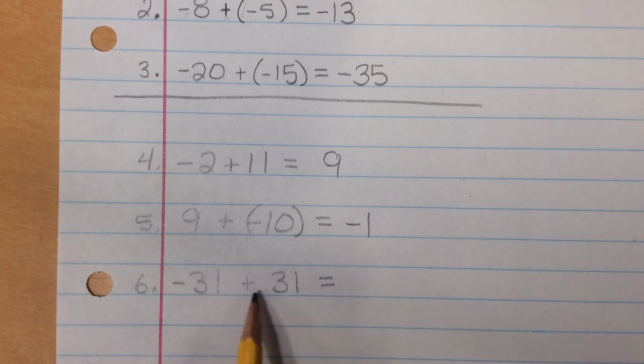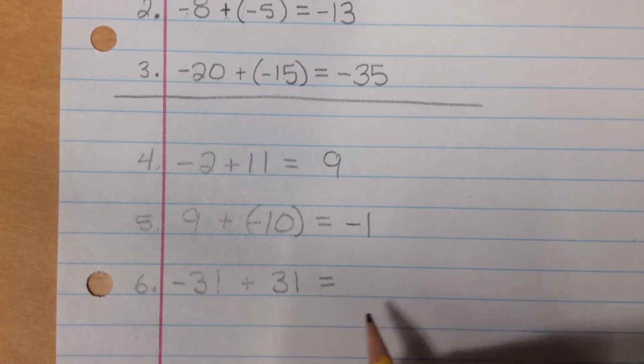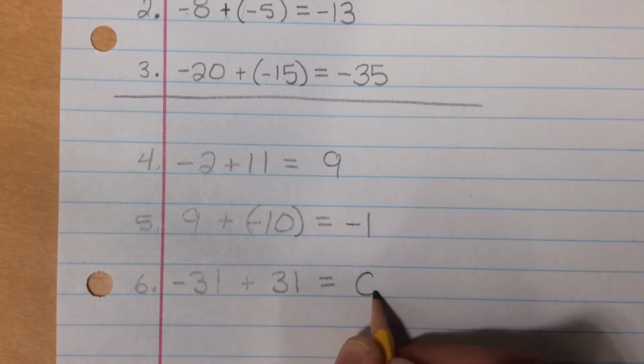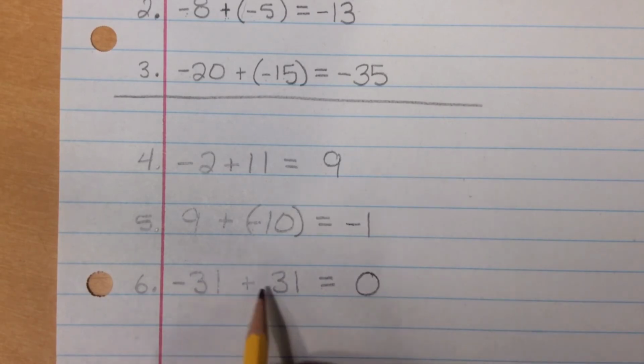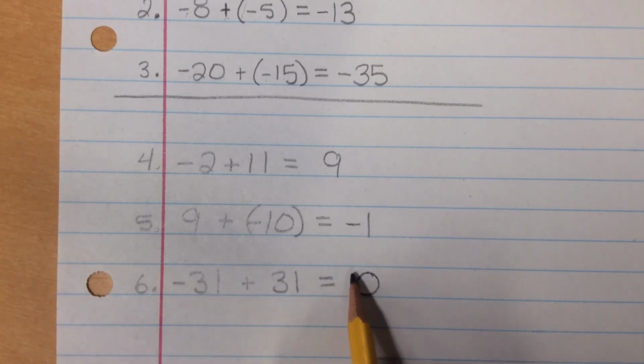Negative 31 plus 31, different signs, so I subtract. 31 take away 31 is 0. Oh, I should have known it was 0 because they're opposites. And anytime you add opposites, you get 0. And I don't put a positive or a negative out here. It's just 0.